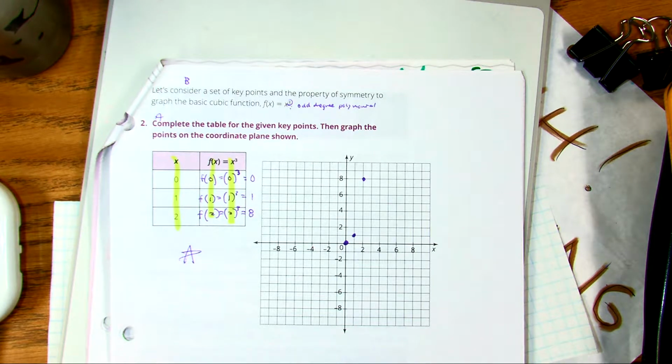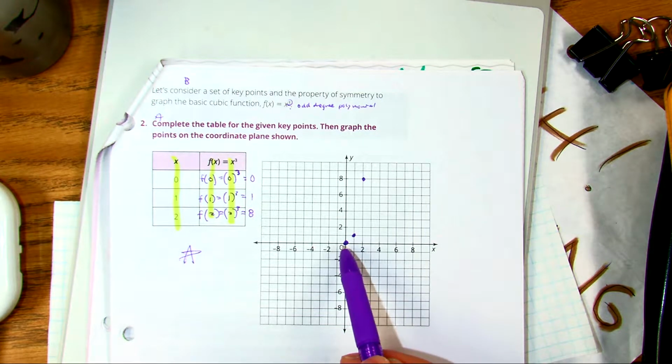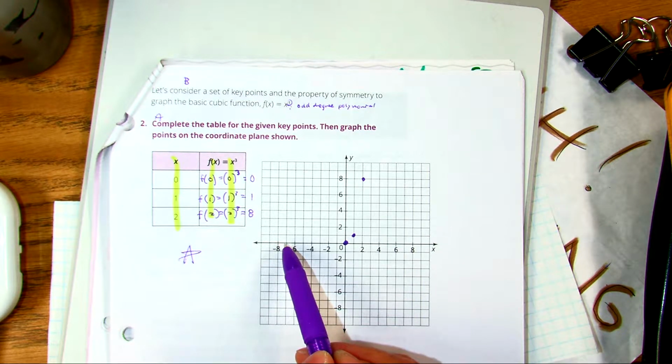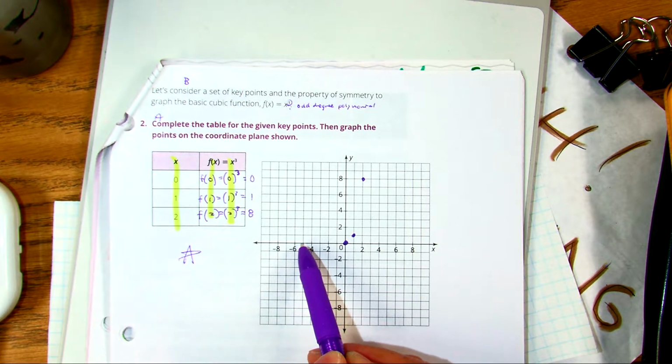Watch this. If I sub in negative x, I'm going to the left. Here's the question. Will the graph go up or down? Partner A, whisper to partner B. Ready, set, go. Raise your hand up. Raise your hand down.